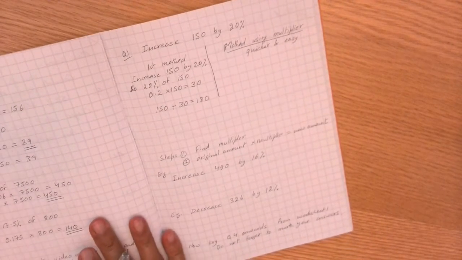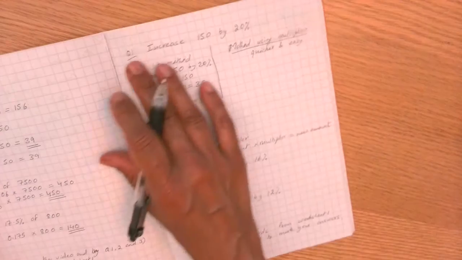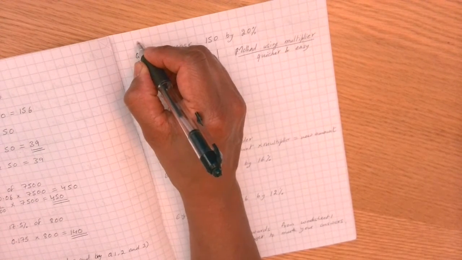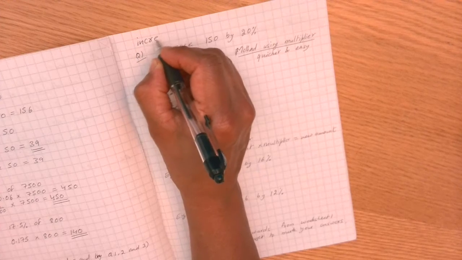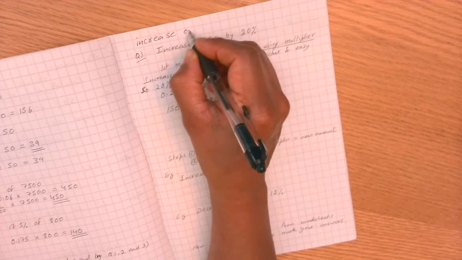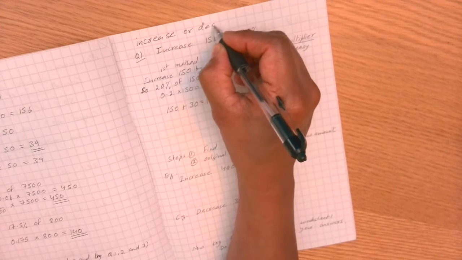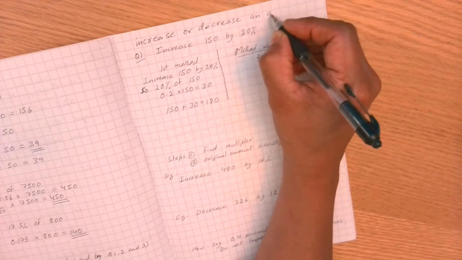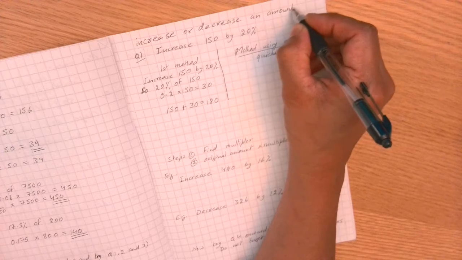Now this is the second objective that I want to do with you: to learn how to increase or decrease an amount by a given percentage.